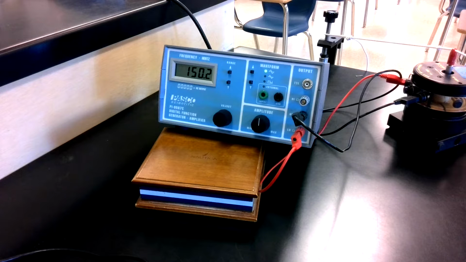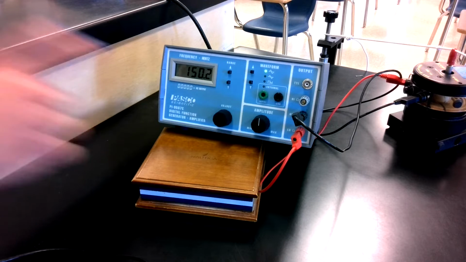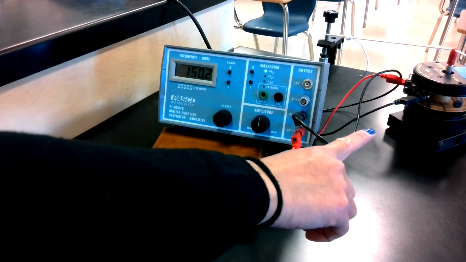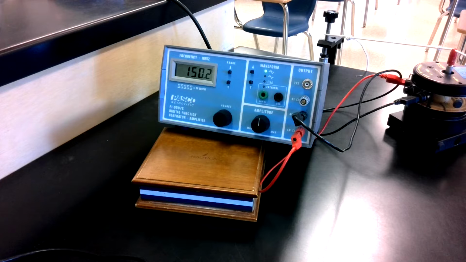Hello, physics students. So today we're going to collect data for the Waves on a String lab. In this lab, I had students set up a frequency generator onto an oscillator. The oscillator is creating waves on a string, and we're going to see some standing waves given very specific frequencies.